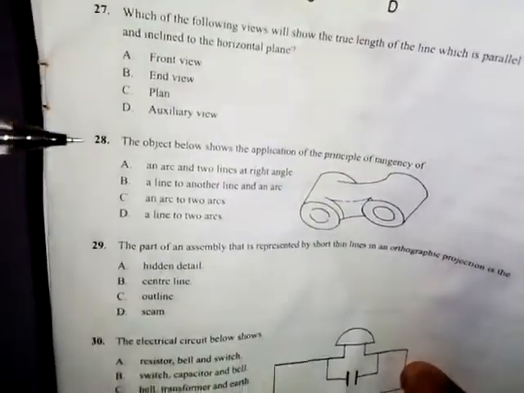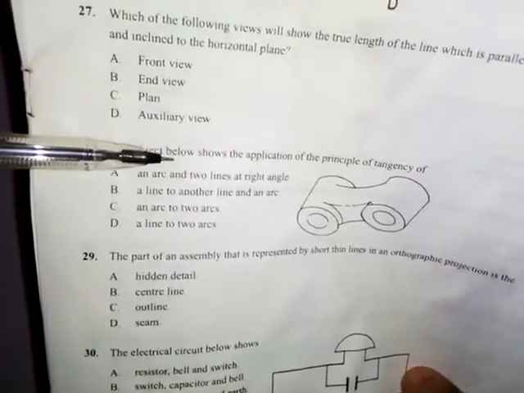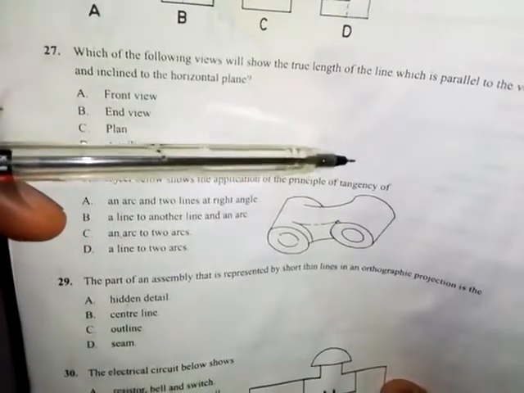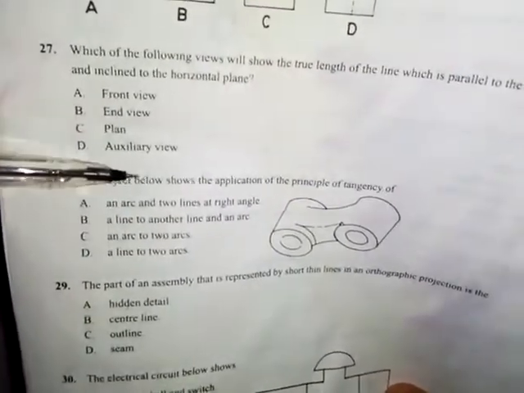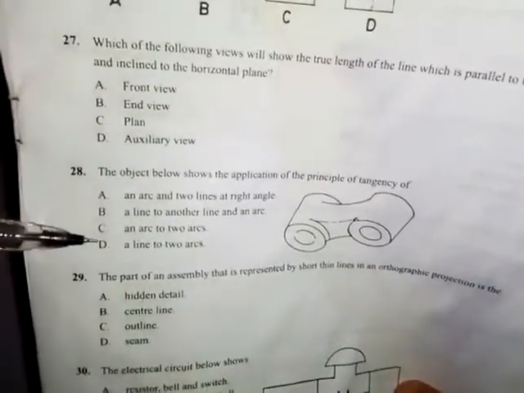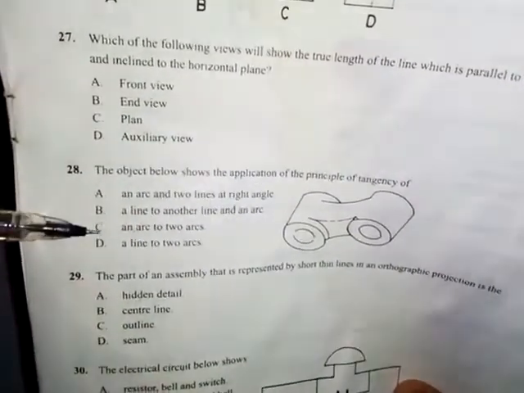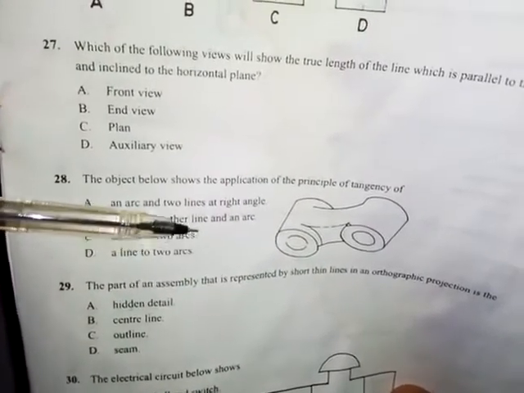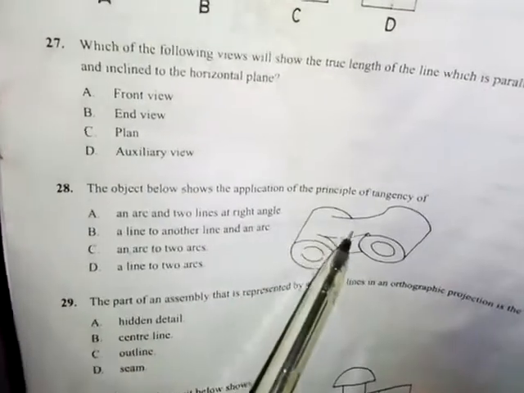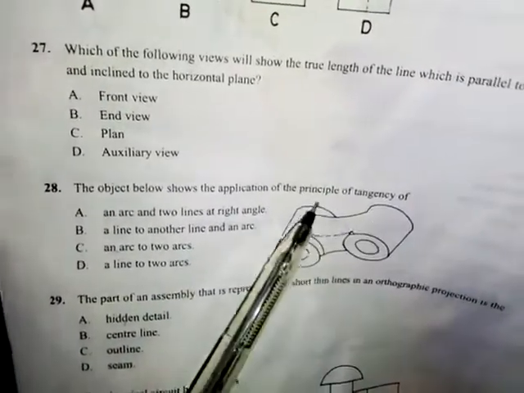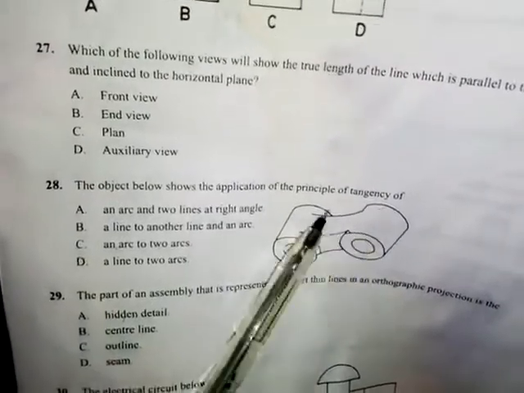So question 28. The object below shows the application of the principle of tangency of, the answer is option C, an arc to 2 arcs. So we have an arc, and it is connected together with these 2 arcs. So take note of that.